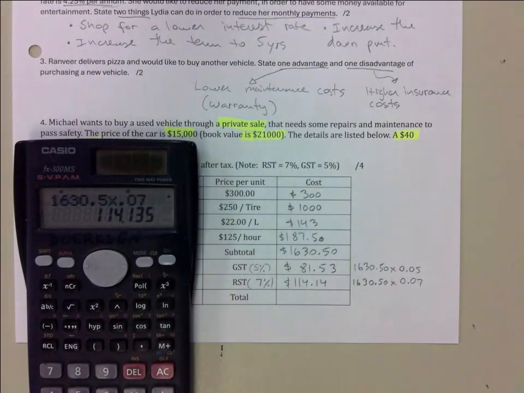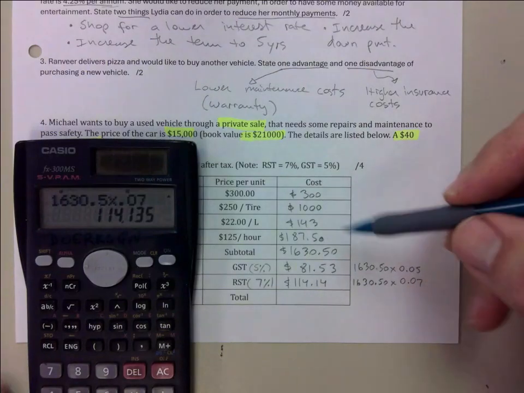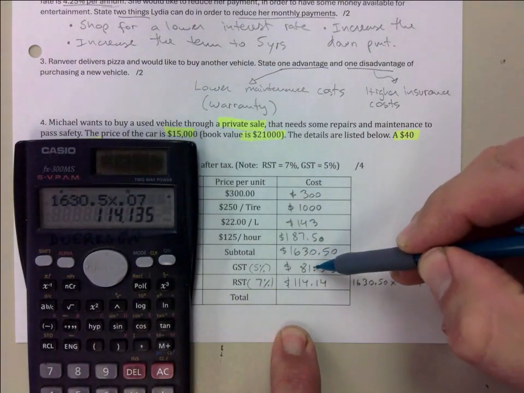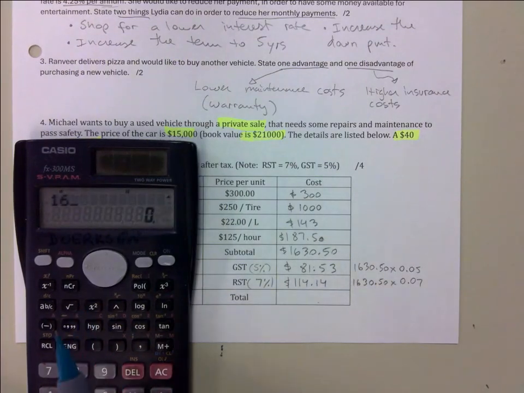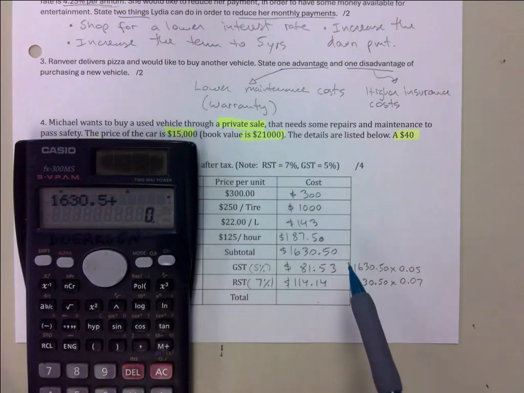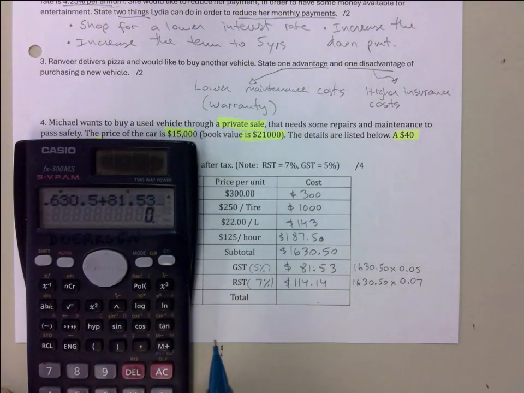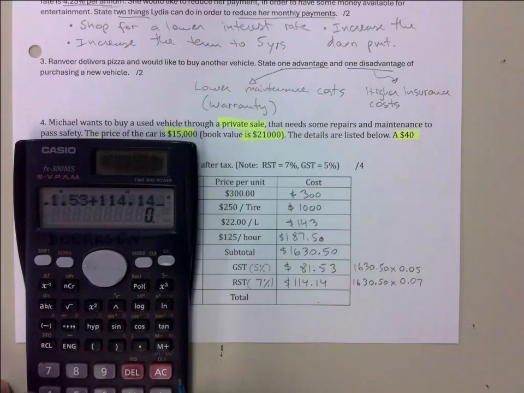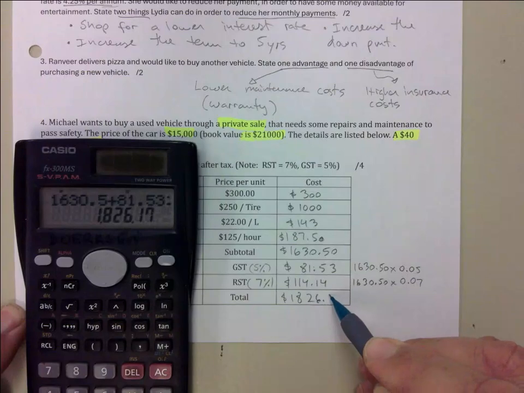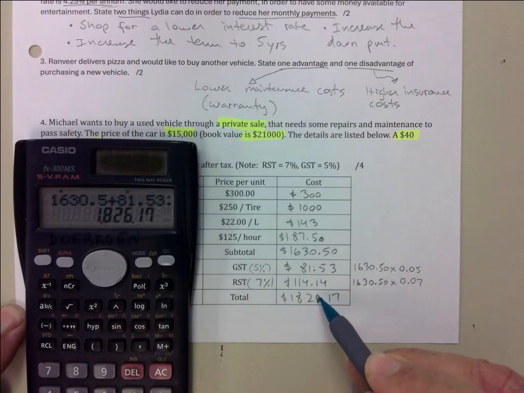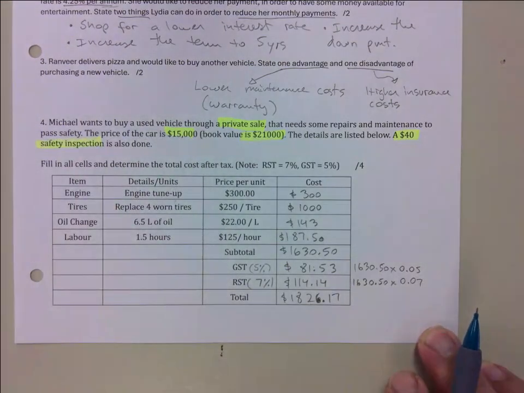You're basically setting up a bill, right? An invoice for someone. And now you want to add the subtotal and the taxes to get your total. So it's 1630.50 plus 81.53 plus 114.14, and that's 1,826.17. Okay. That is how you do a question like this.